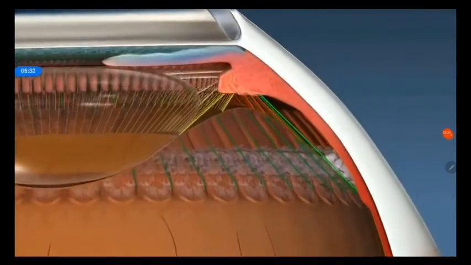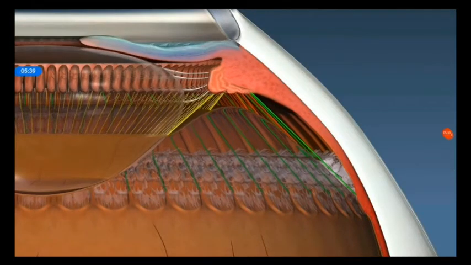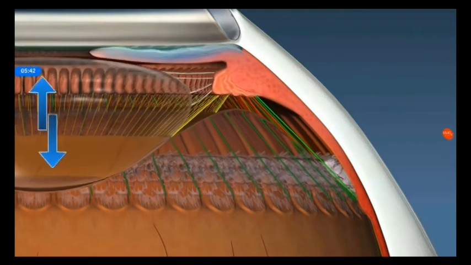Now this is the cross section of the eye. You can see that it is the movement of the ciliary muscles which helps in changing the lens size.